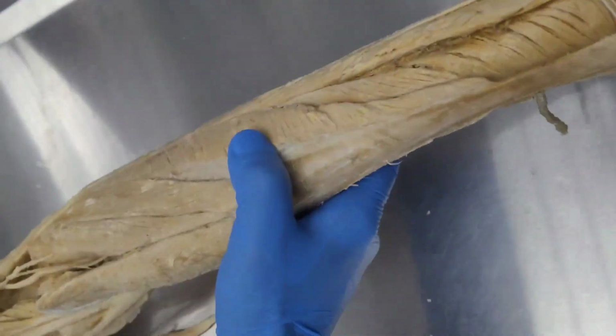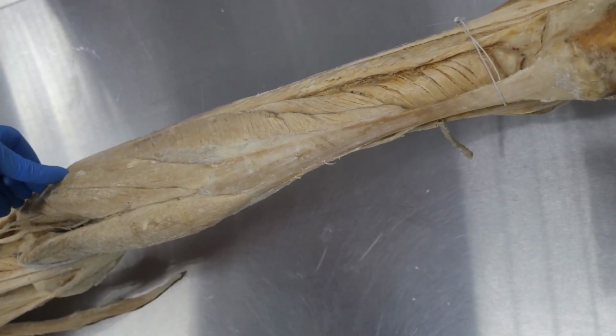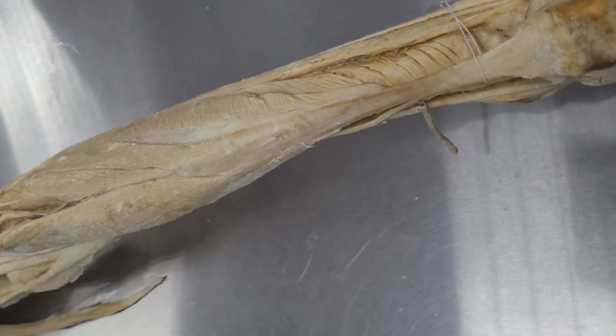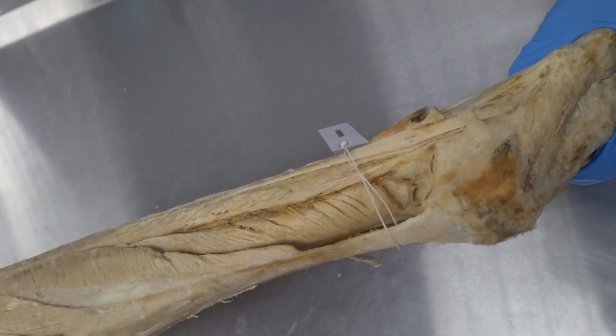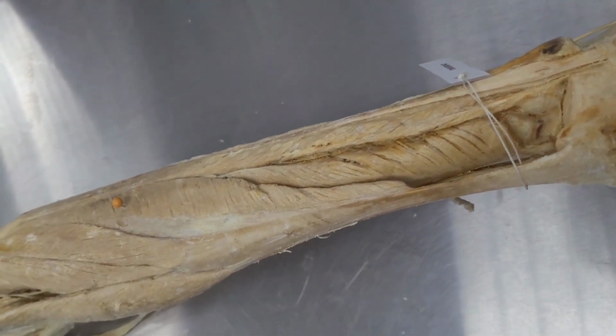Next we go to this muscle. Two heads of gastrocnemius. All right. Soleus.